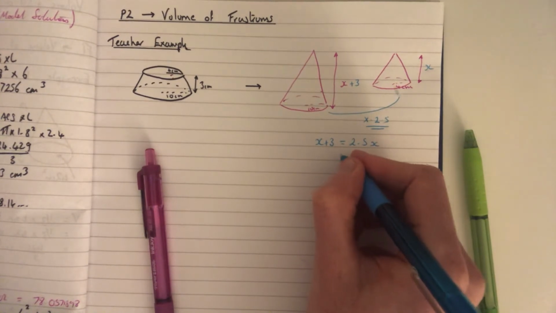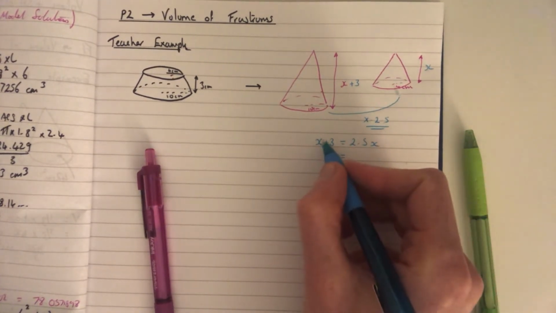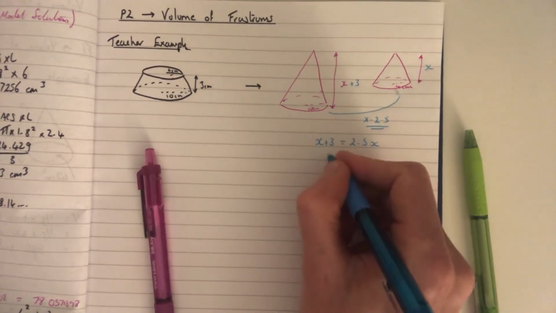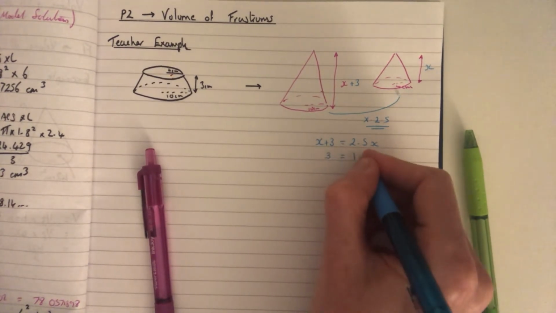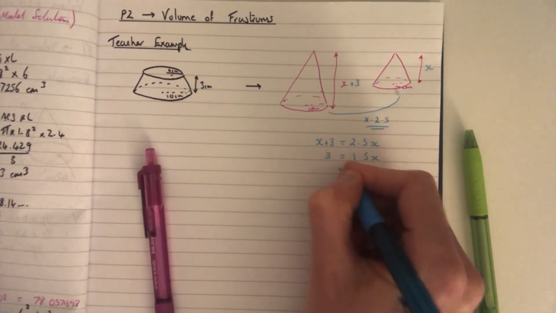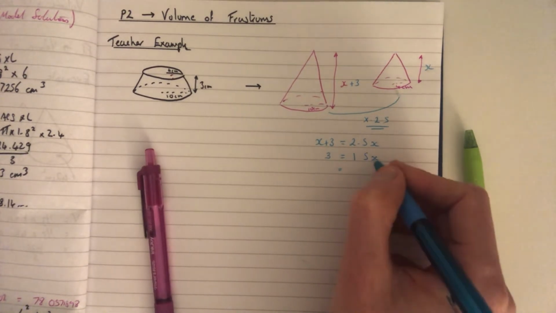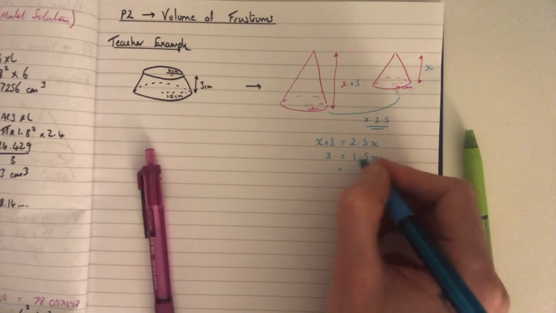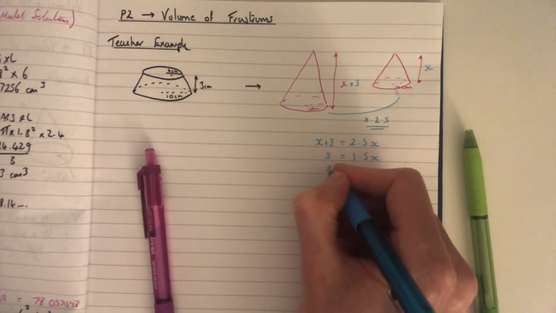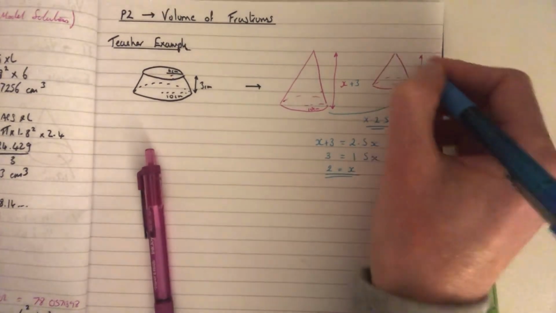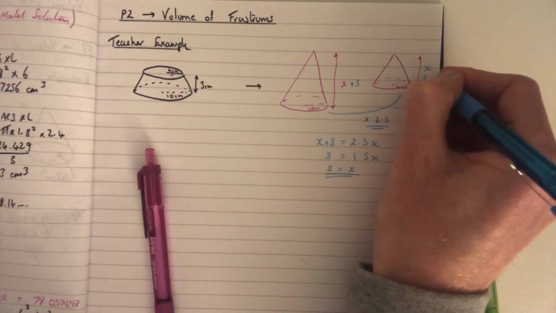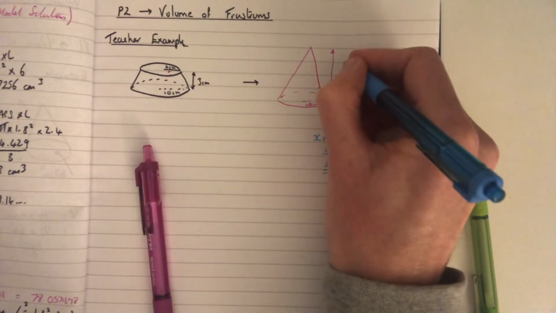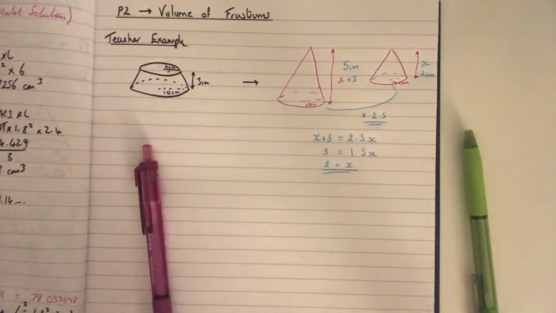Okay? And then we can easily solve that. So we take x from both sides. That leaves us with 3 here and leaves us 1.5x here. We could then divide by 1.5, leaving x is equal to 2. So we know x is equal to 2, meaning the height of the smaller cone is 2 centimeters and the height of the bigger cone is therefore 5 centimeters.